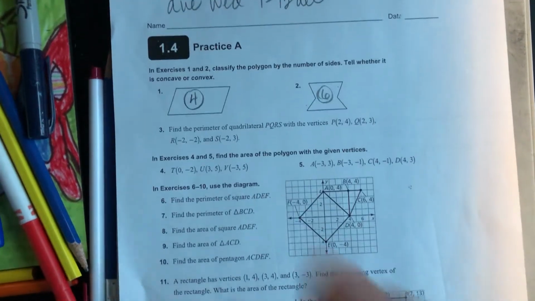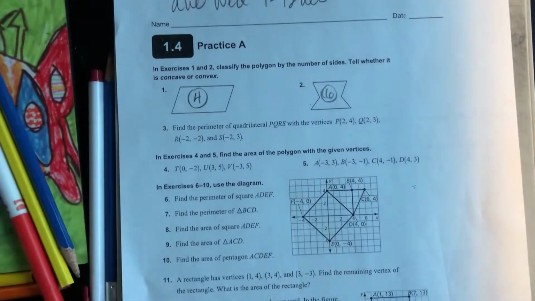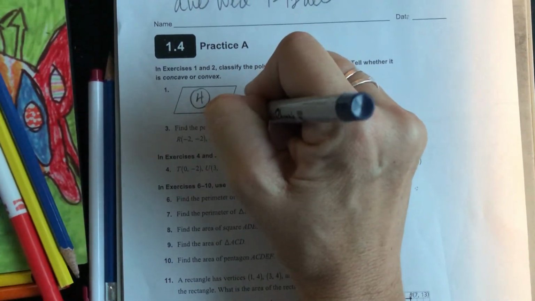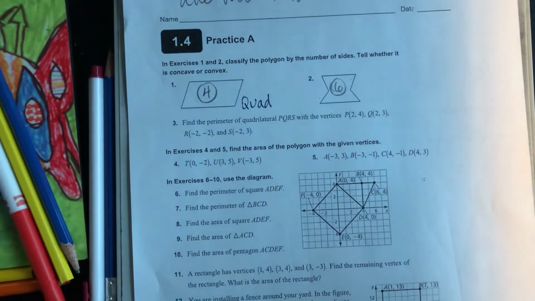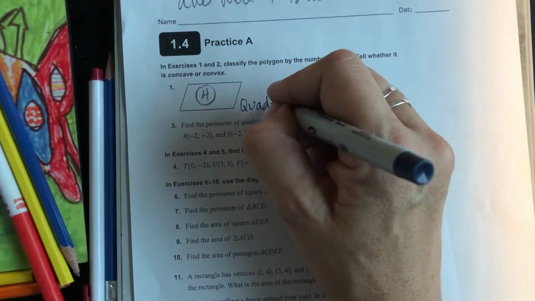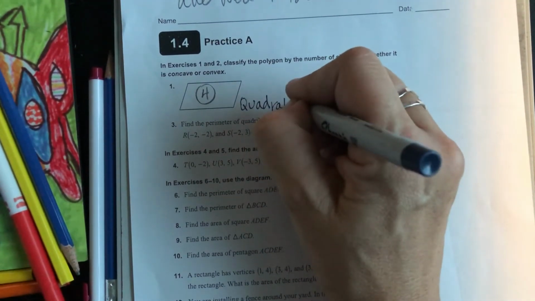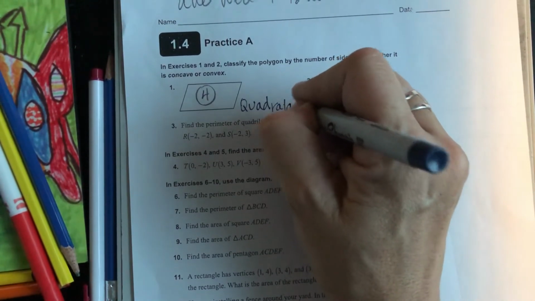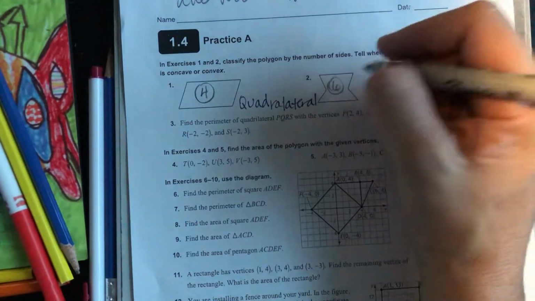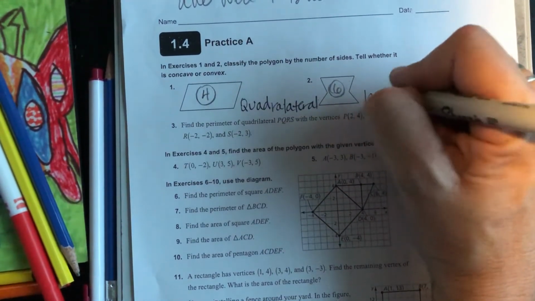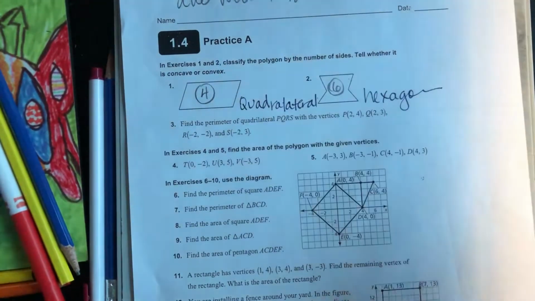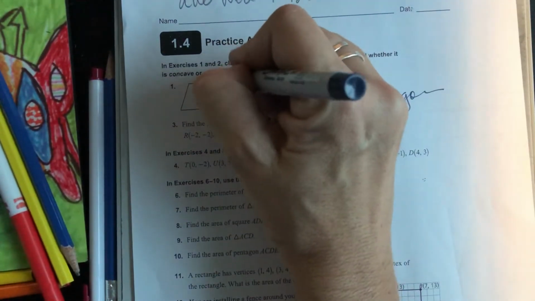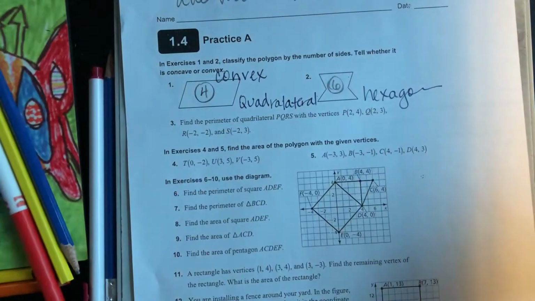All right, 1.4. Classify the polygon. First of all, number 1 is a quadrilateral. I just wrote quad because I feel like the rest of the word was unnecessary. 4-sided, 6-sided over here. This is a hexagon. And then the idea of it, convex or concave. Number 1 is convex. Nothing's caving in.